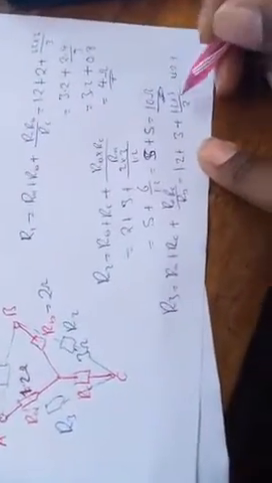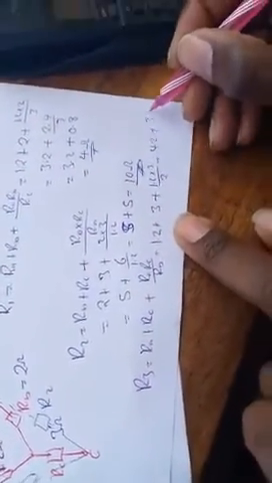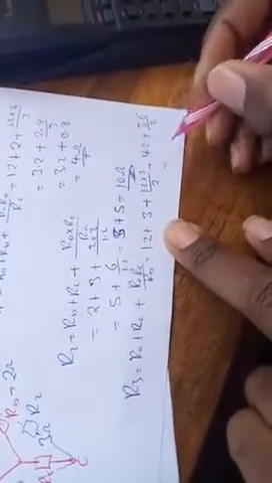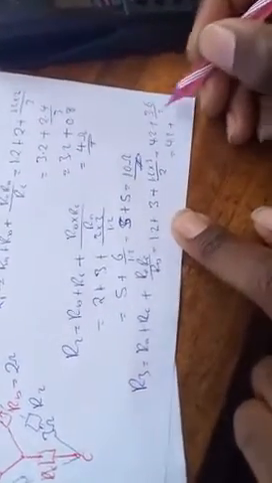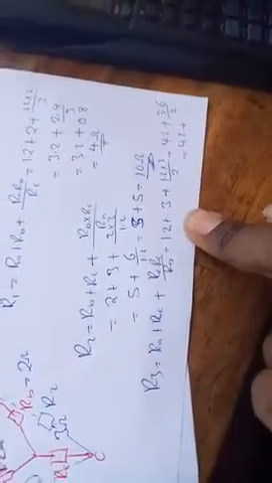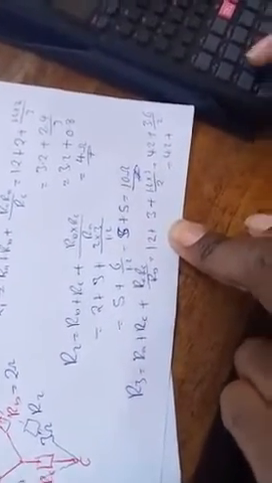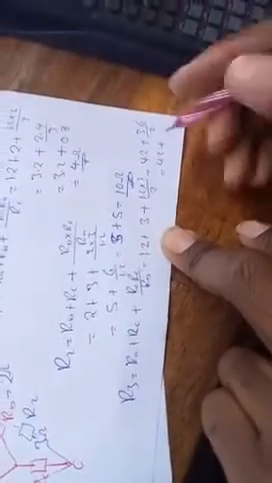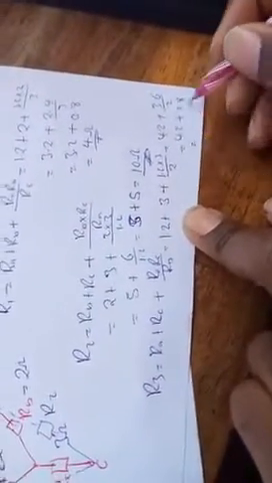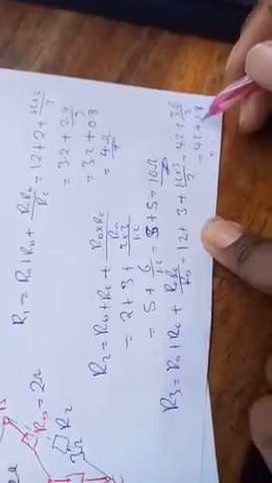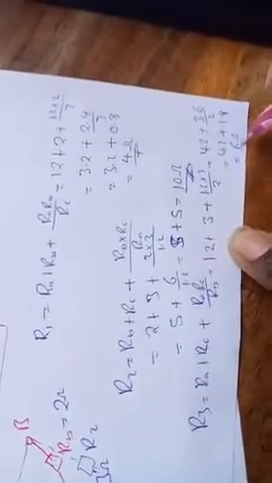This gives 4.2 plus 3.6 over 2, which is 1.8. So this will give you 6 ohms.